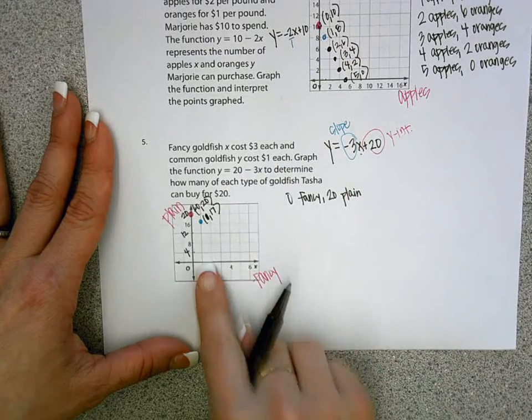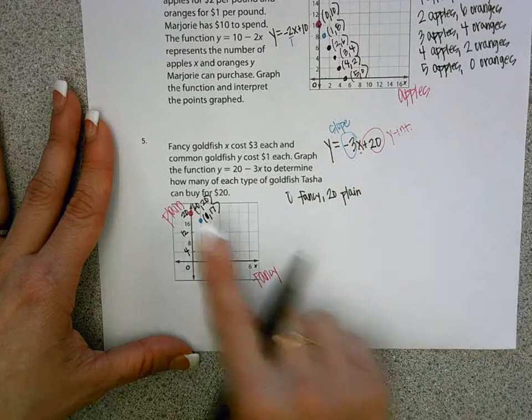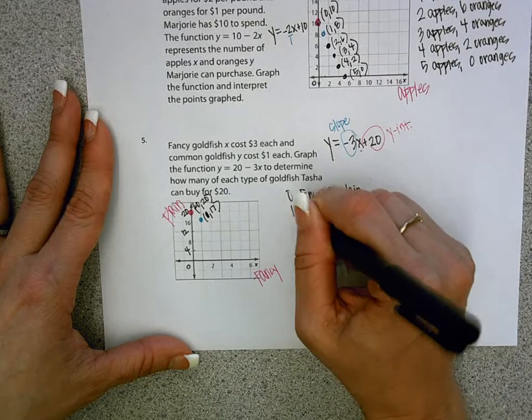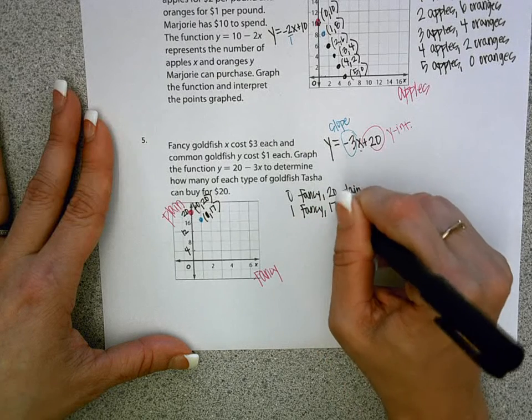This is not a very good scale on the side, but I did this on purpose on your notes because some of the stuff on your homework is like that, and I don't want it to throw you off. So that means that I could buy 1 fancy goldfish and 17 plain.